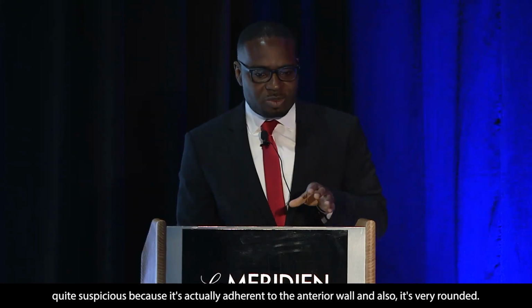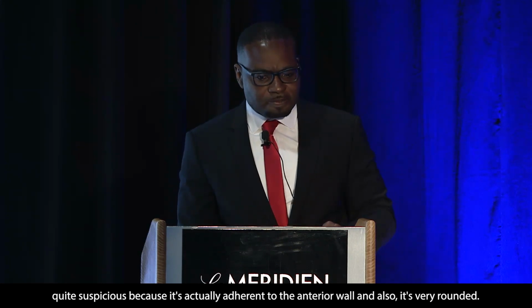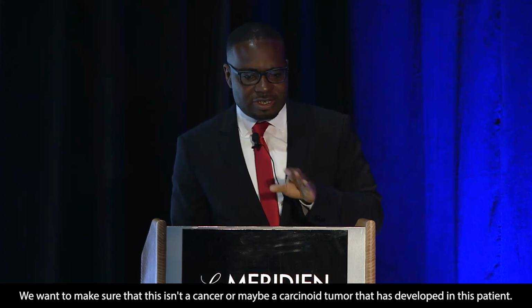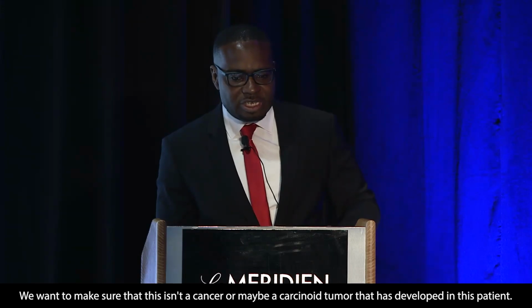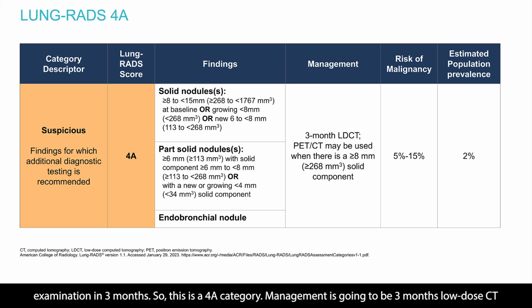But this is quite suspicious because it's actually adherent to the anterior wall and also is very rounded. We want to make sure that this isn't a cancer or maybe a carcinoid tumor that has developed in this patient. Endobronchial lesions are 4A lesions. And for 4A lesions, how you follow them up is you could either get a repeat CT examination in 3 months, but if they are large enough, if they are 8 millimeters, you could go ahead and perform a PET CT examination. In this lady, the nodule was actually quite small. We decided to get a follow-up CT examination in 3 months.